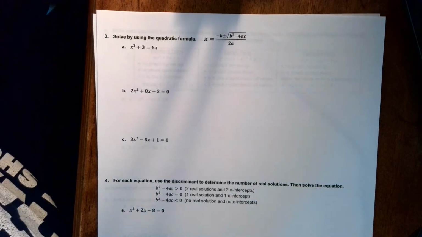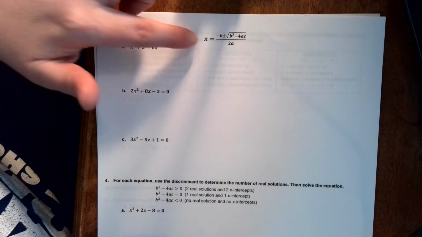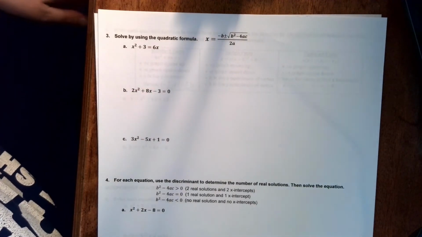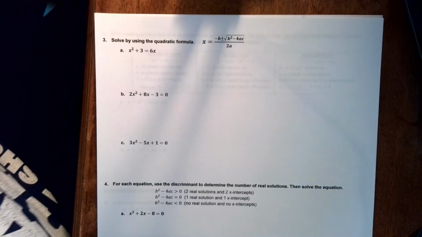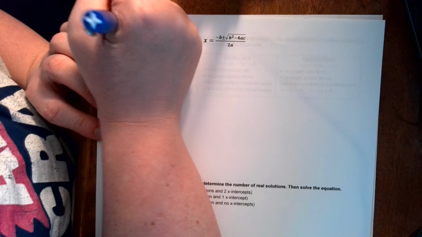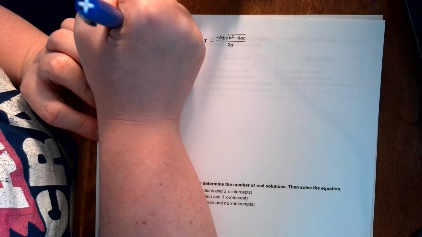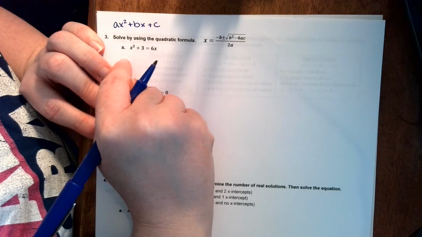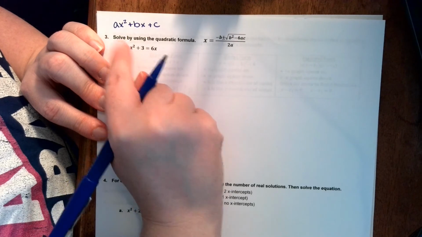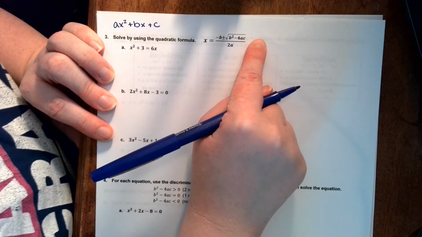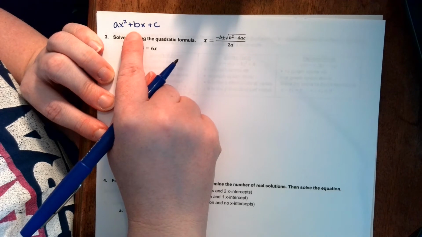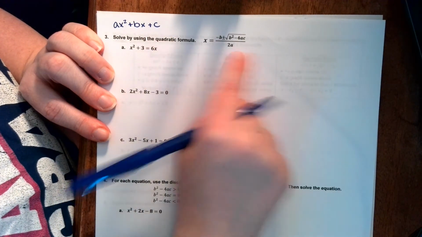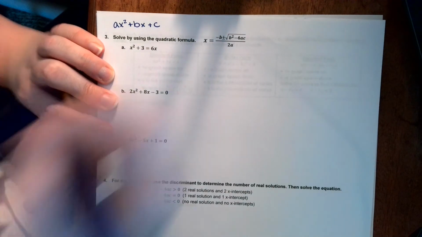So you can solve every quadratic equation with this formula. But sometimes the other methods are a little bit quicker. So there's that. Okay, so quadratic formula. Remember, standard form of a quadratic is ax squared plus bx plus c. So when you see your quadratic function, you take the coefficient of x squared, put in for a everywhere. Take the coefficient of x, put in for b. Take the constant, put in for c. And then you just do math and simplify.